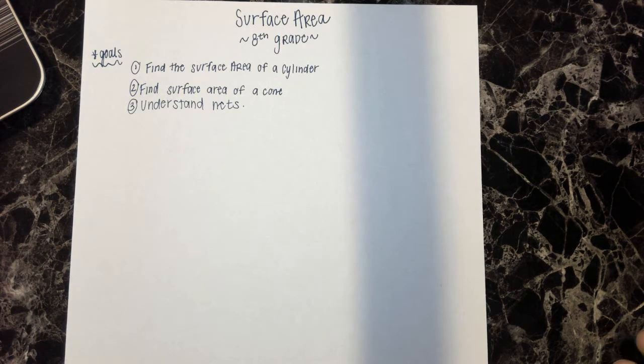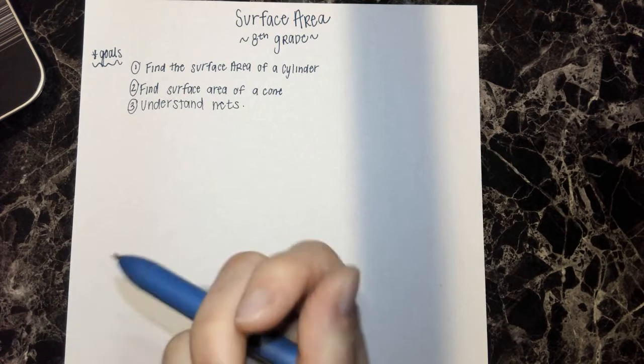We're going to do cylinders and we're going to do cones, and then we're going to kind of throw in the nets throughout. So we're kind of going to focus on the two main things, but using the nets. The net is if I would take a shape and completely cut it apart, what would it make?